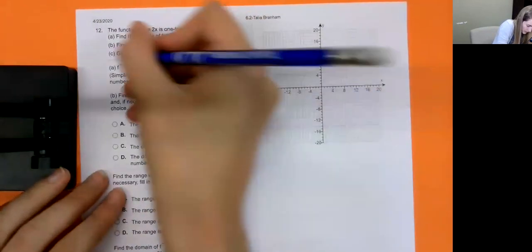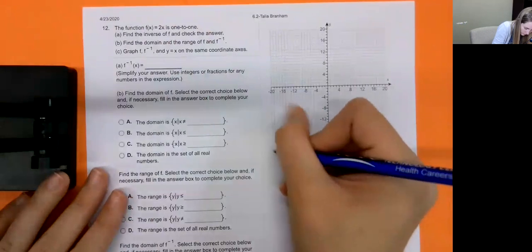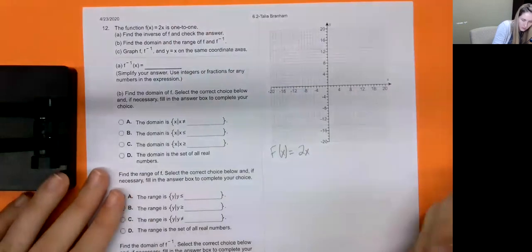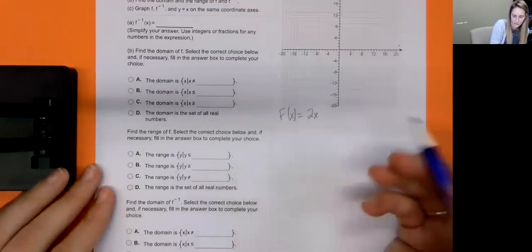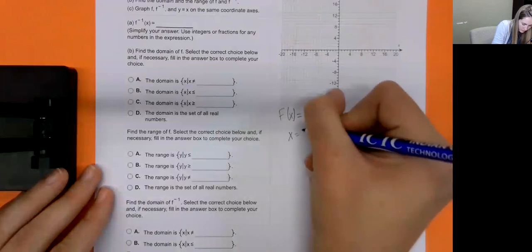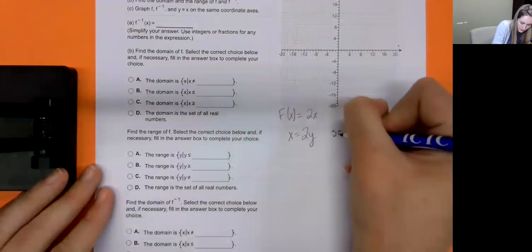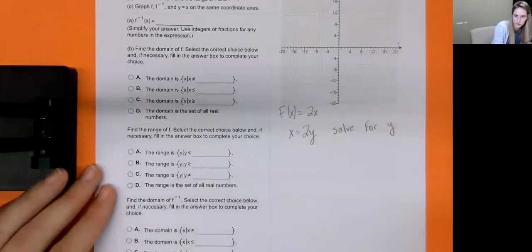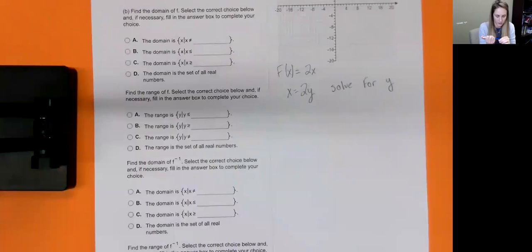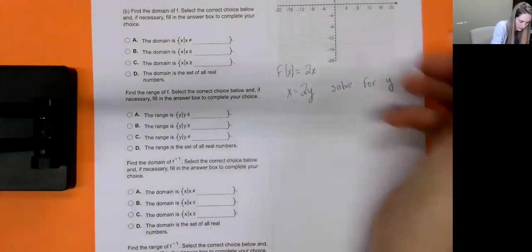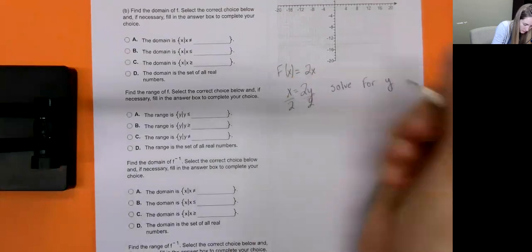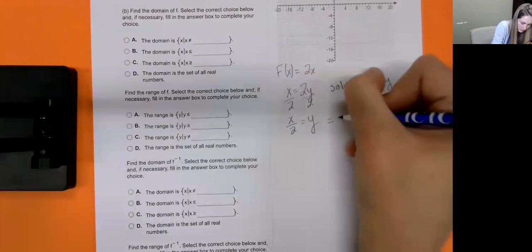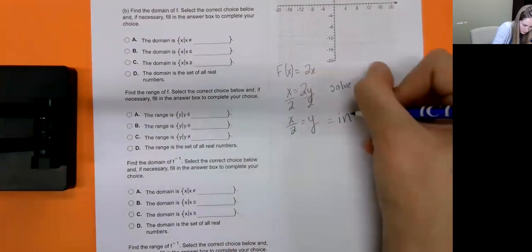So when we're finding our inverse function, our normal function is f of x equals 2x. So now we're going to swap our x and y. So we're going to have x equals 2y, and then we'd solve for y. And that's going to give us our inverse. And this one's really simple, so this one may not be the best example, but always start easy and go up. So our inverse is x divided by 2.